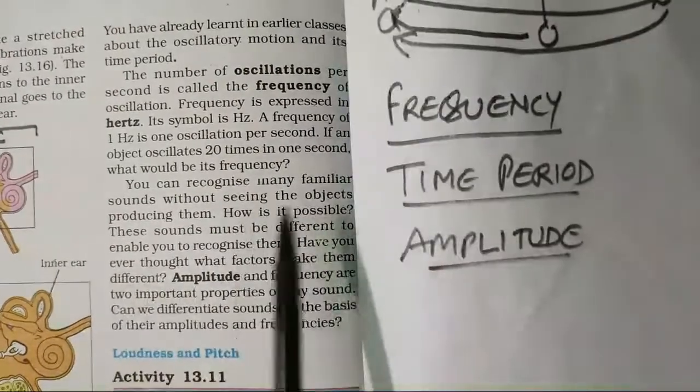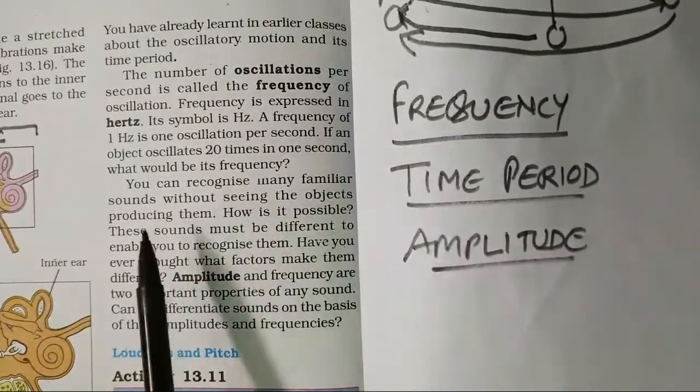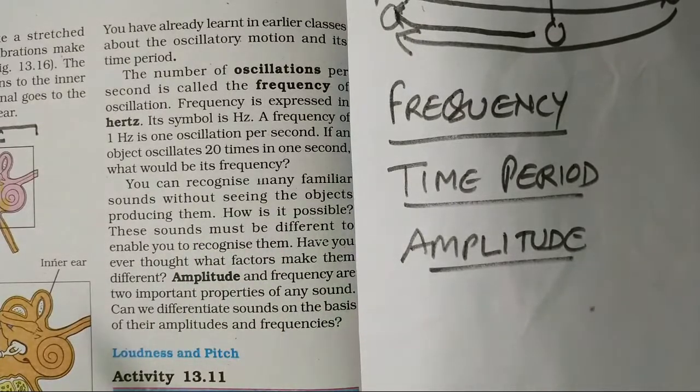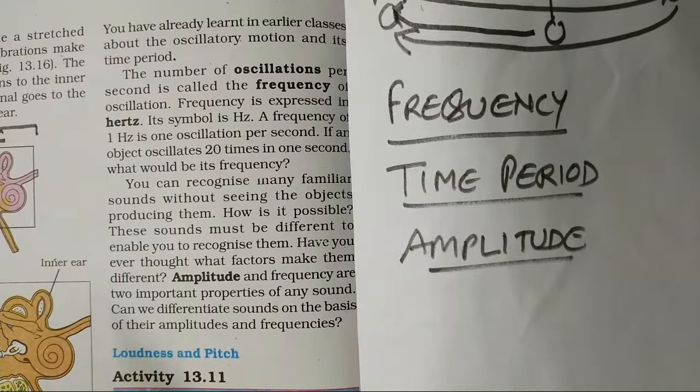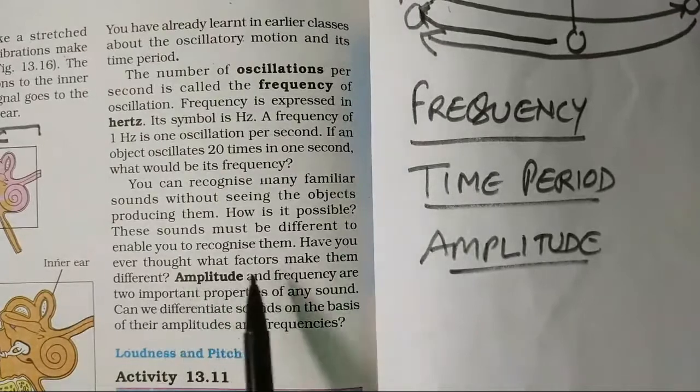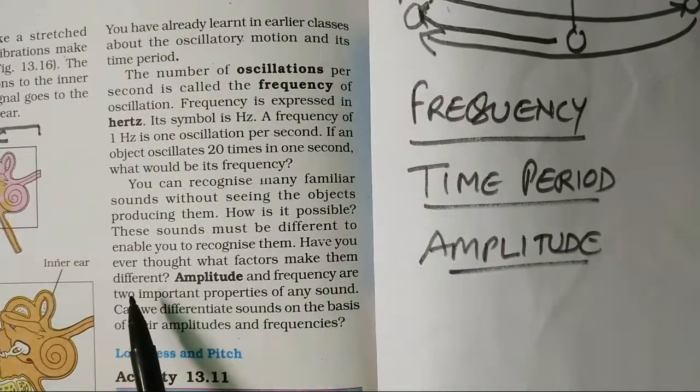You will recognize many sounds without seeing the object producing them. A person sitting in the next room calls you, and how do you recognize who it is? Have you ever thought which factors make them different?